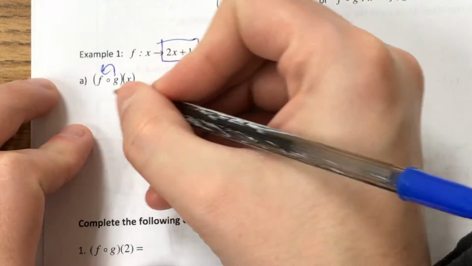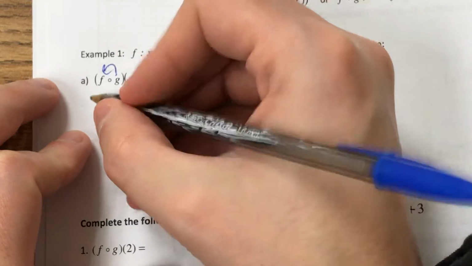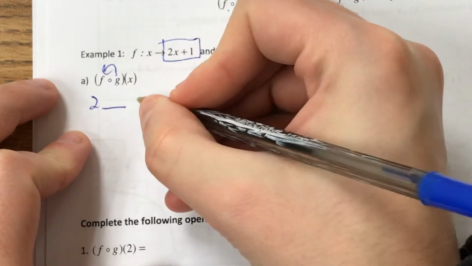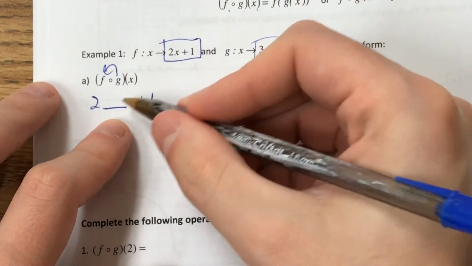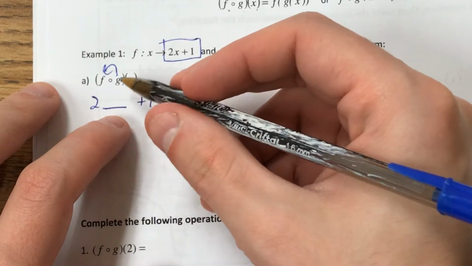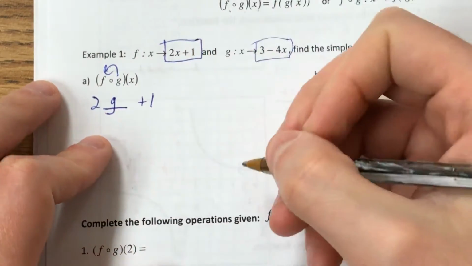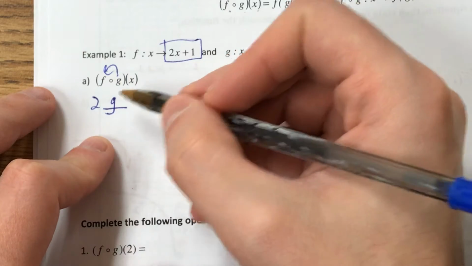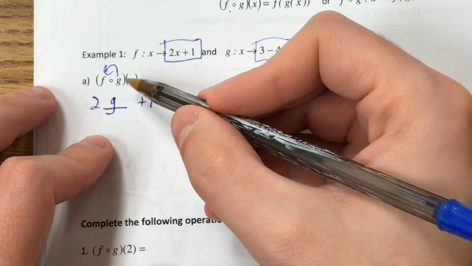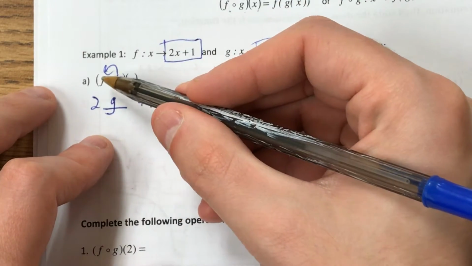So f used to be 2x plus 1, but it's saying don't use the variable x, use the variable g. Instead of 2x plus 1, it's 2g plus 1, because g is being plugged into f.